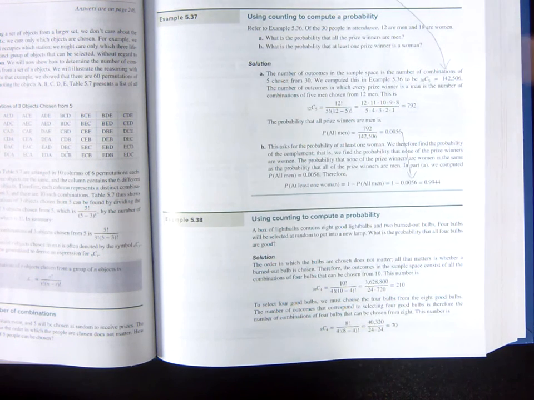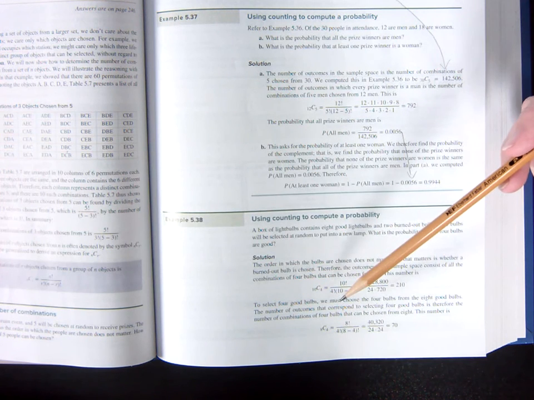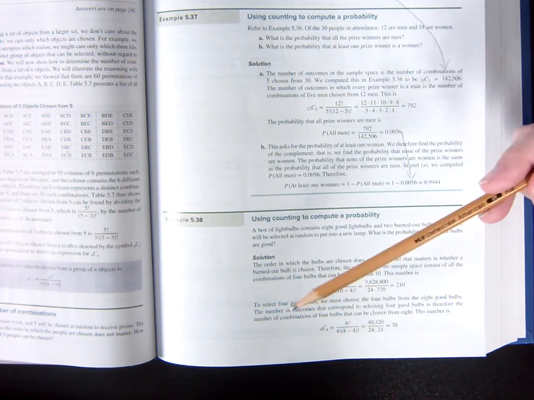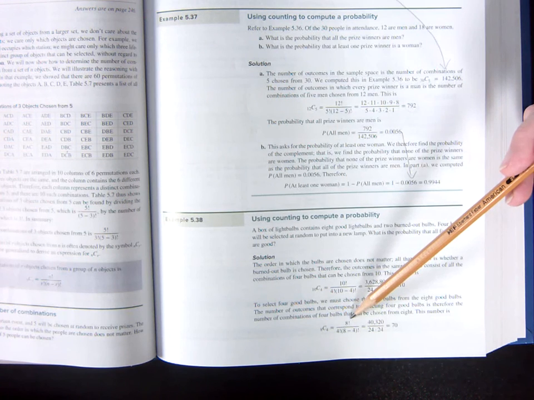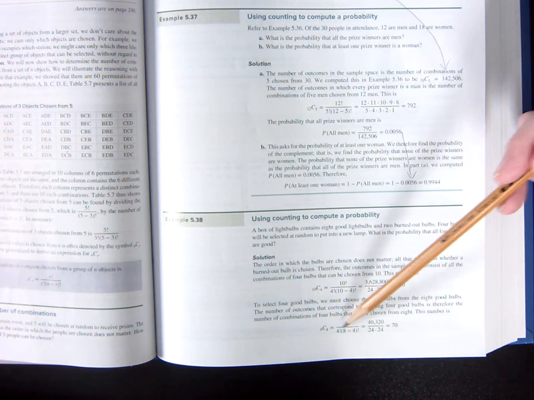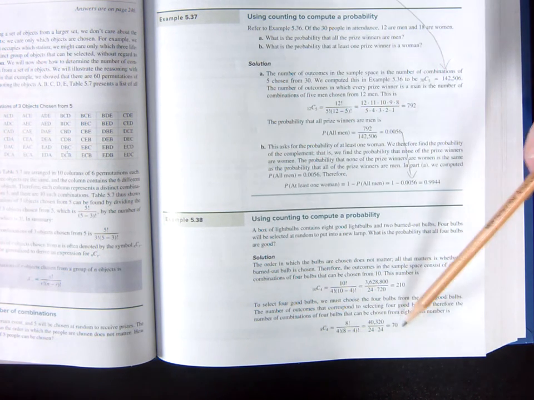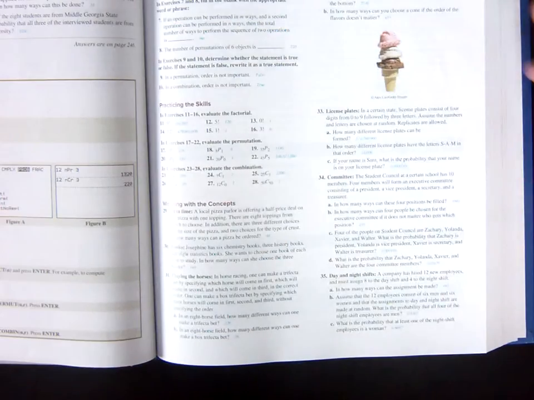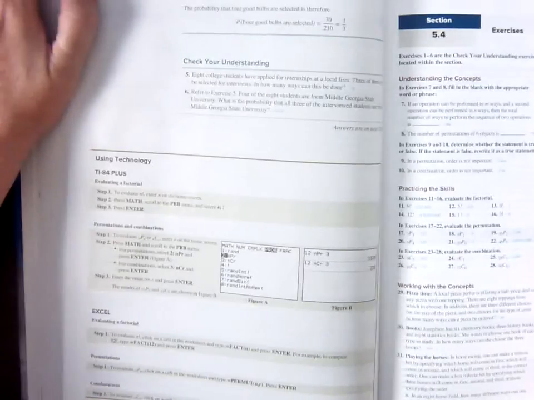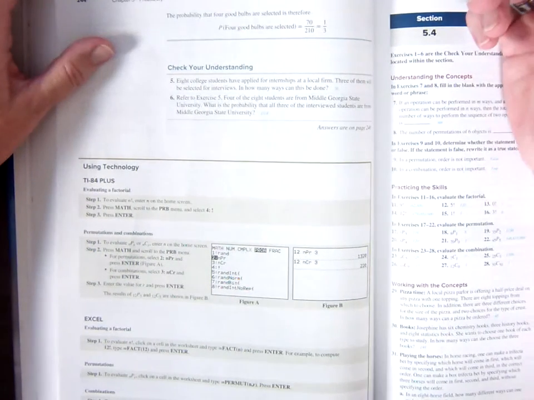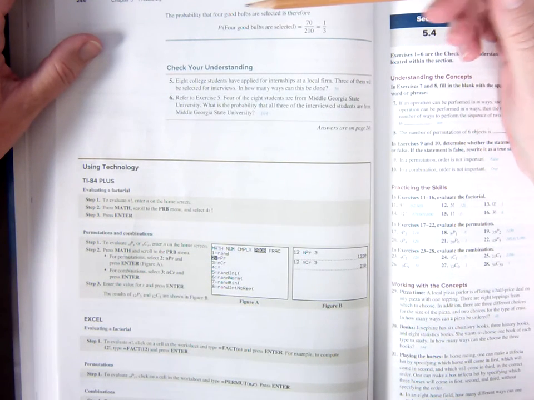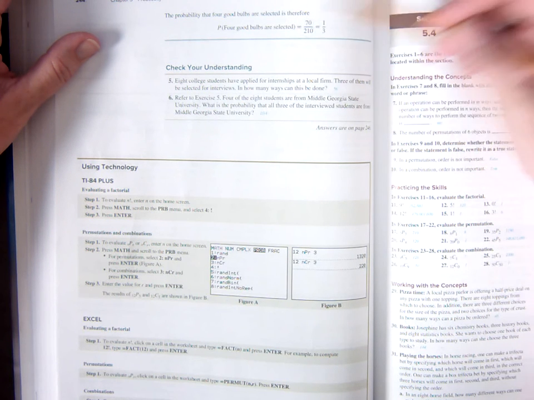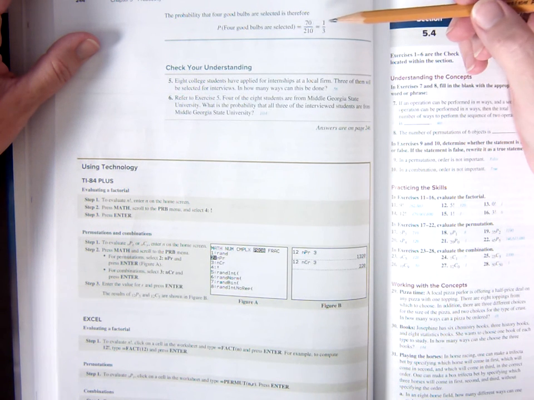To select 4 good bulbs, we must choose the 4 bulbs from the 8 good bulbs. So we want to take a look at that. 8 good bulbs. We want to choose all 4 from there. And then that would be 70 possibilities for that. So if I then want to find out what the probability is that all 4 good bulbs are selected, I'm going to take that 70 over the 210 total combinations, and I get 1/3.